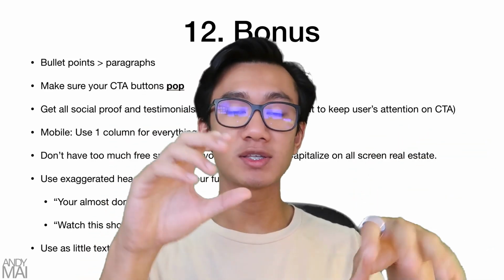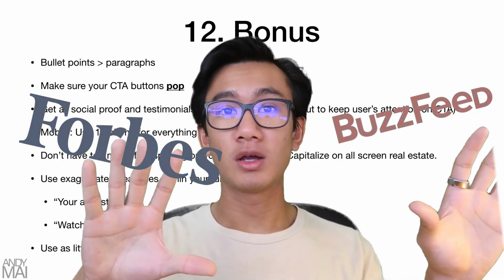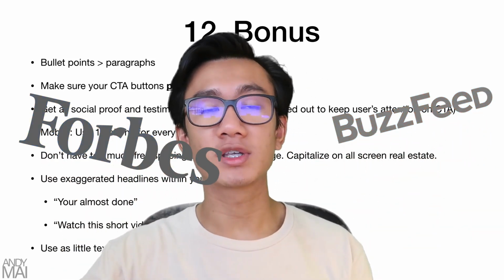So if you put in some companies like featured on BuzzFeed, featured on Forbes, you want to have all those logos grayed out just so they don't really distract the users coming to your site.